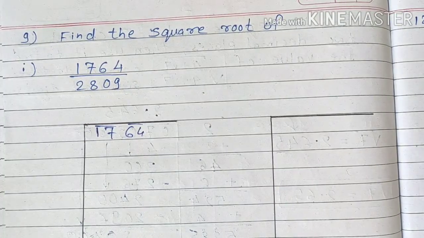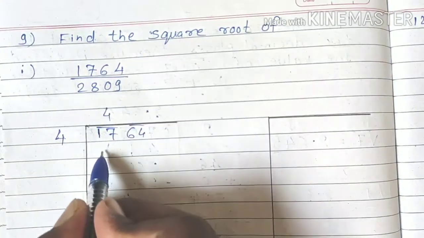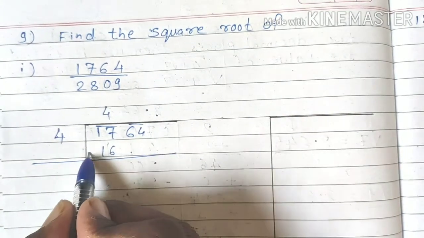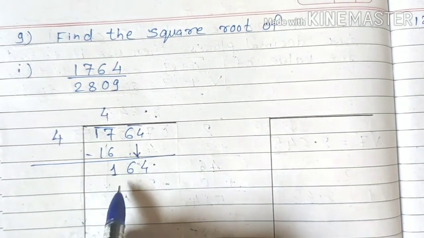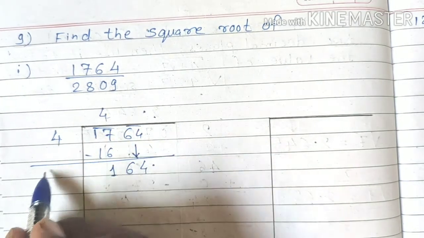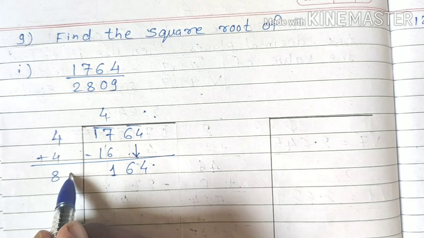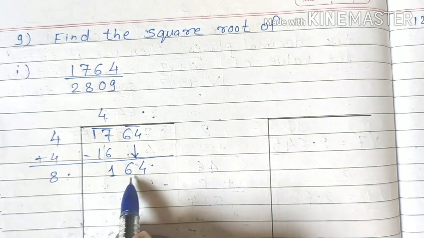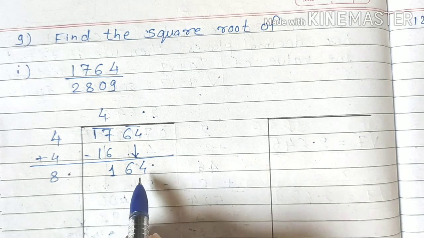17, whose square is less than 17? We know that 4 4s are 16, so subtraction gives us 1, and 64 will come down. Then 4 plus 4, we have to add 4 to it. 4 plus 4 gives us 8. Now here we have to put such a number whose multiplication will be 164.